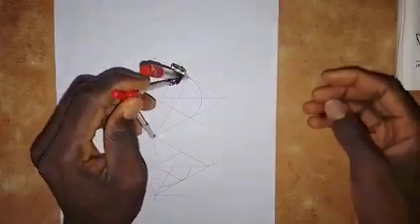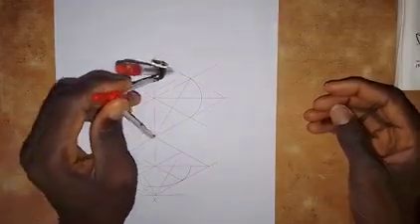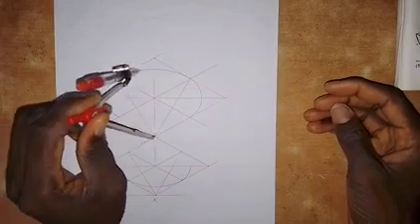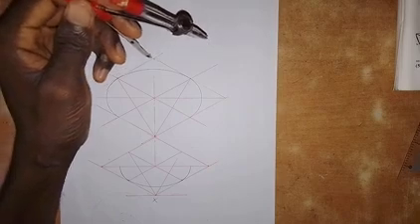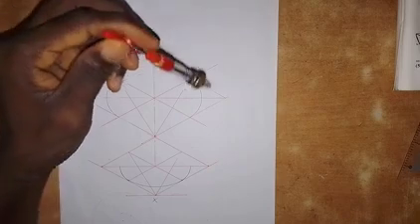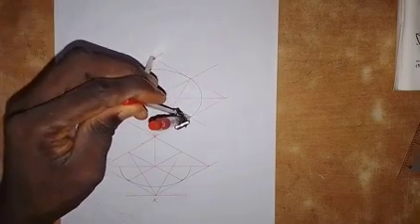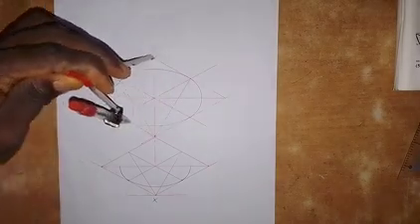Alright, so then I will draw this. Then I'll put it at this point here, so it touches this point, so I can draw like this.